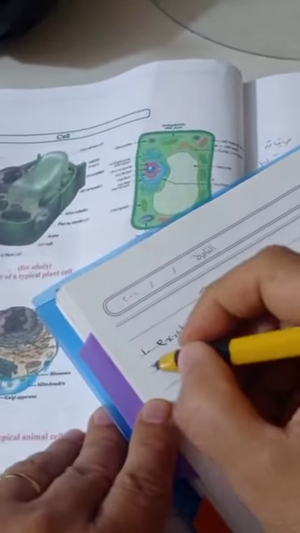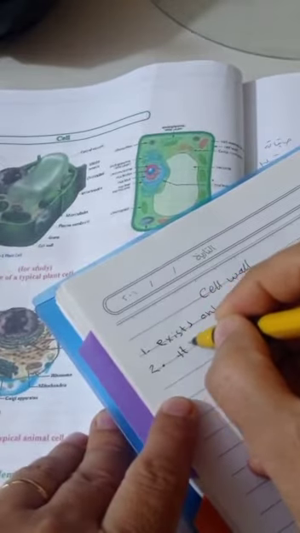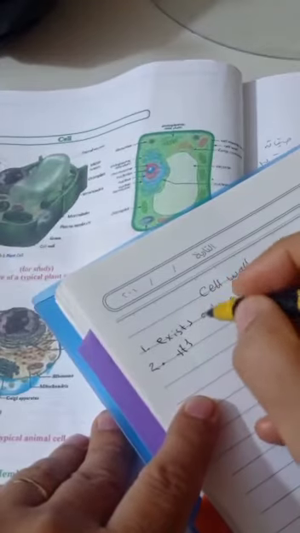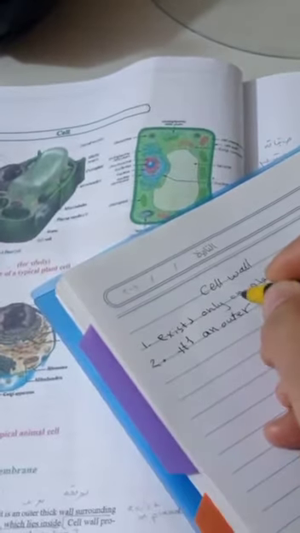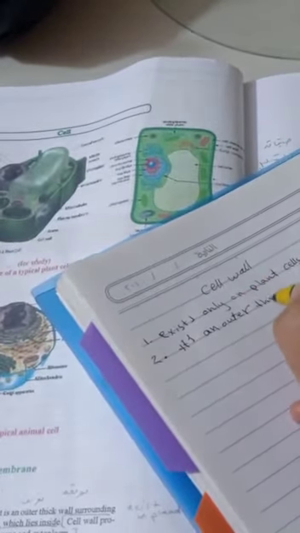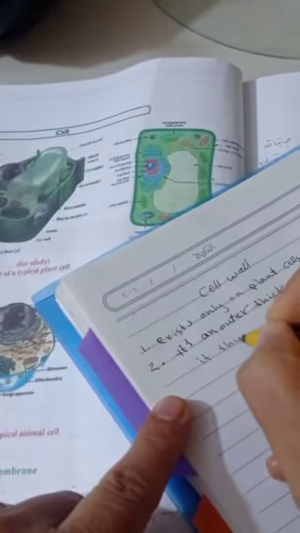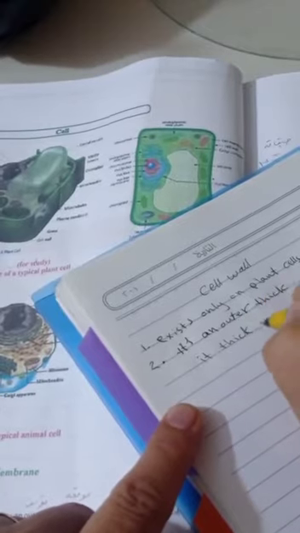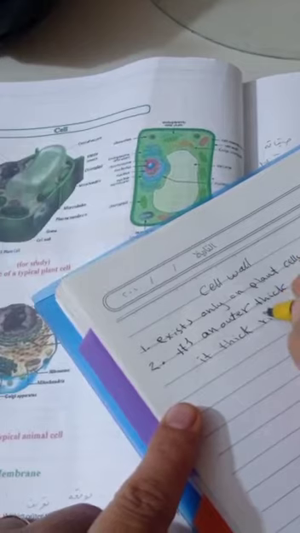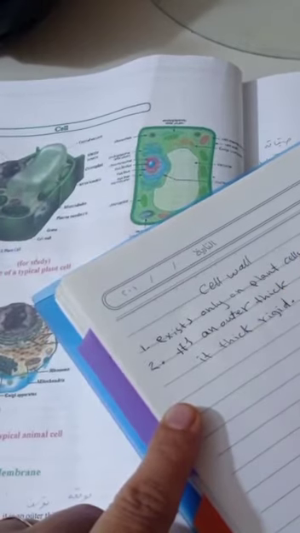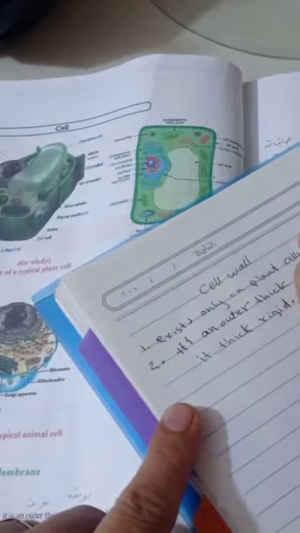And second thing, it's an outer, thick and rigid layer, because it is composed of cellulose in the young cell, and when it becomes bigger or mature, it will be covered with lignin.